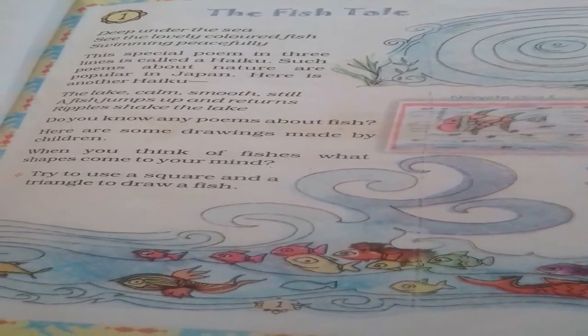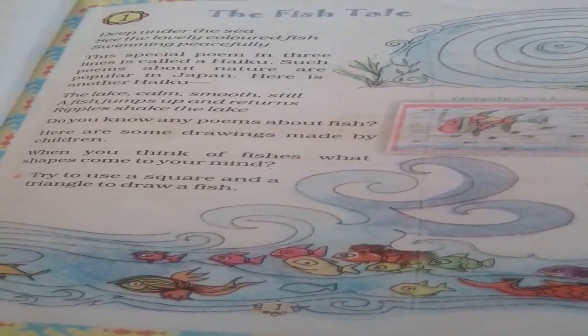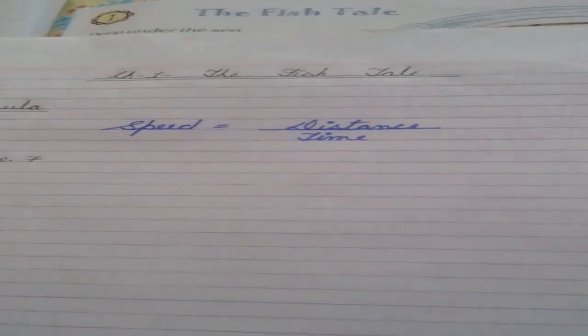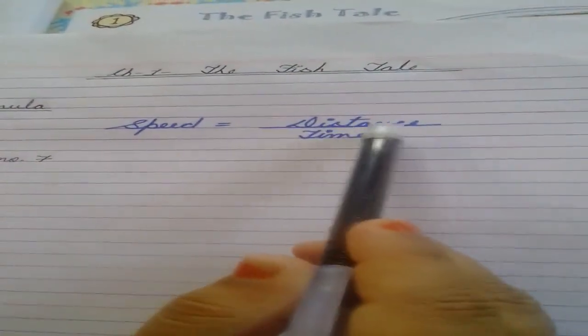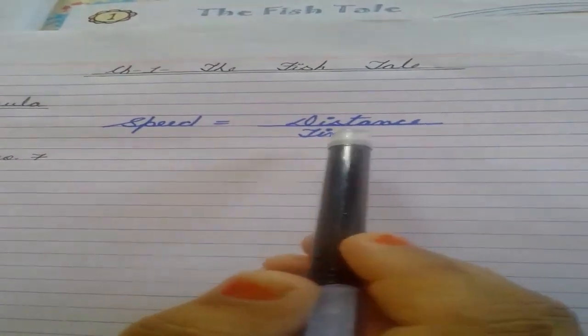Do you know, children, what is the formula of speed? Let's begin with the formula. The formula of speed is speed is equal to distance upon time. Okay, so we'll do the questions based on this formula only.